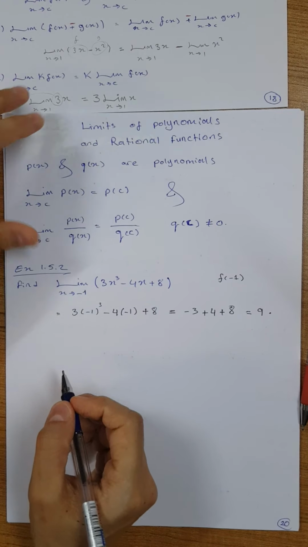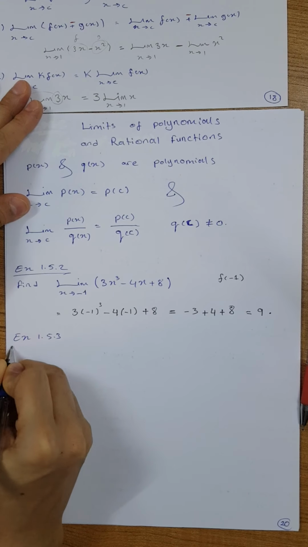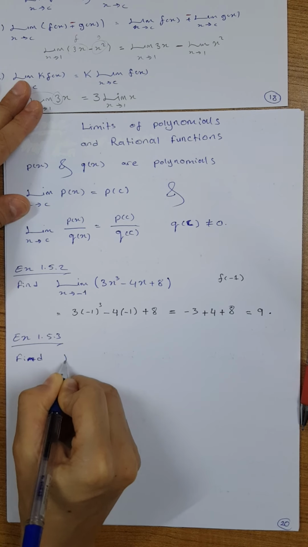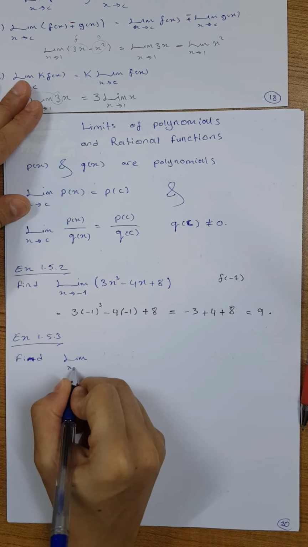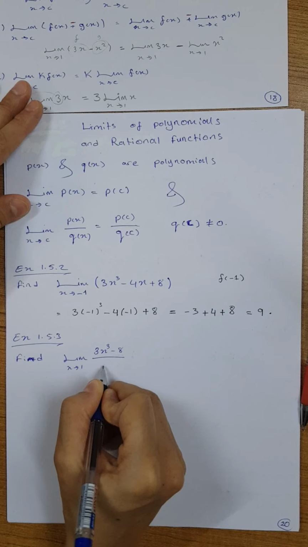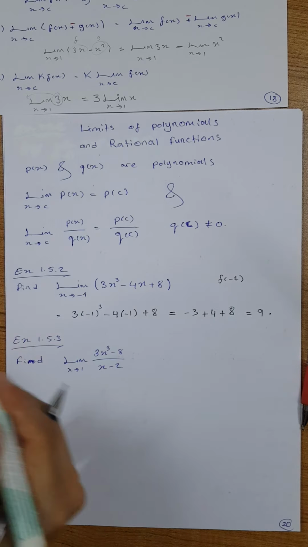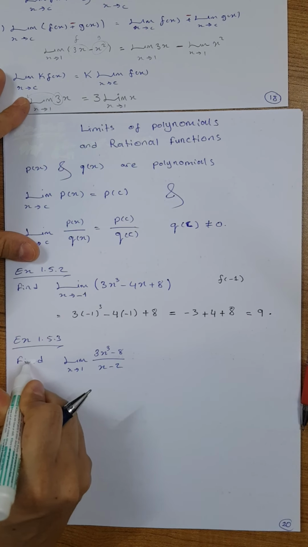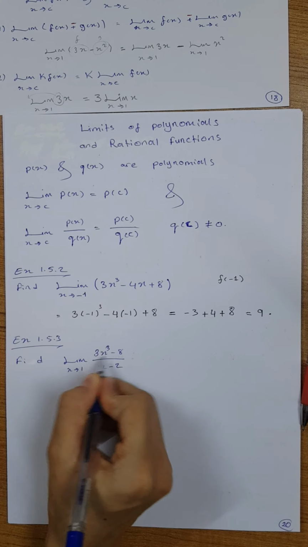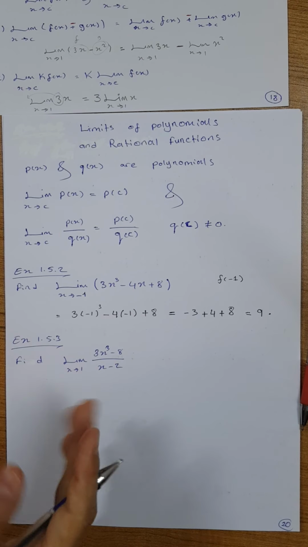We have got another example. Example 1.5.3. It says find the limit as x is approaching 1 of 3x to the power of 3 minus 8 over x minus 2. If you look at that limit, what do you see? We see a rational function. Is that one making a problem here? If I put 1 into the numerator, will it make a problem for me? No, it will give me a result, so there is no problem with that.